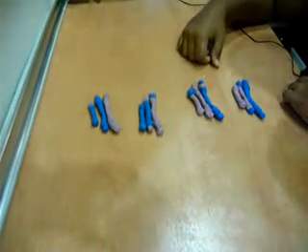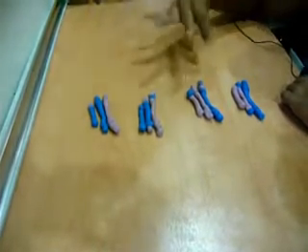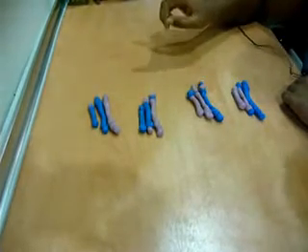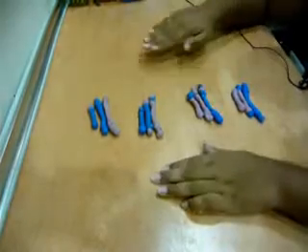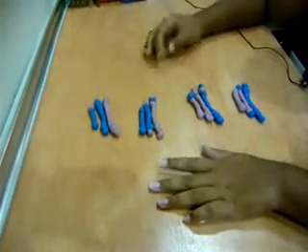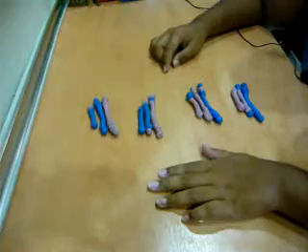In meiosis, the end result is that you get 4 haploid cells from 1 diploid cell. Each of these cells is different from each other and different from the parent cell.